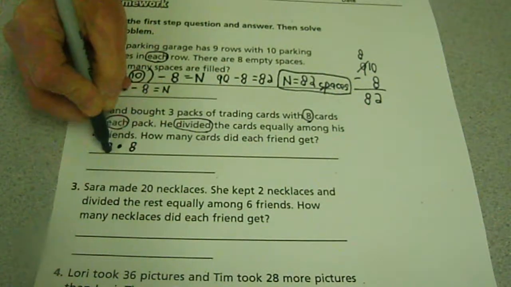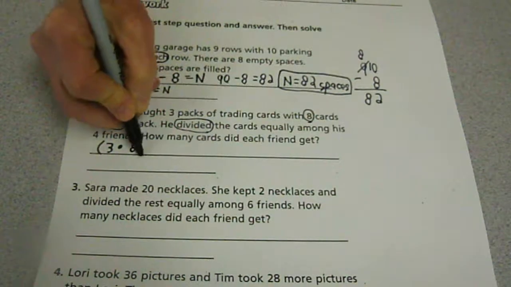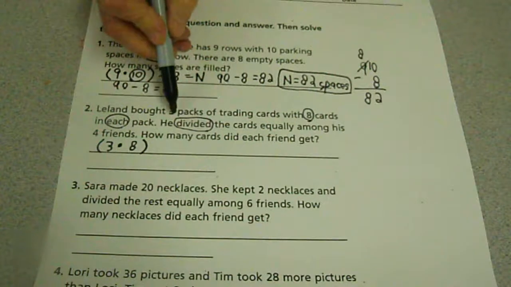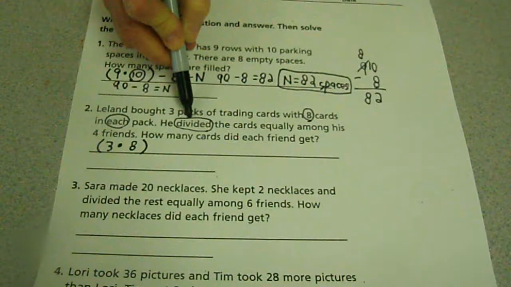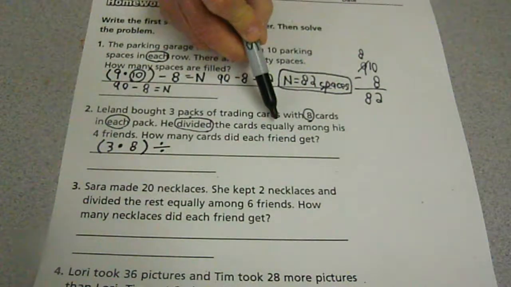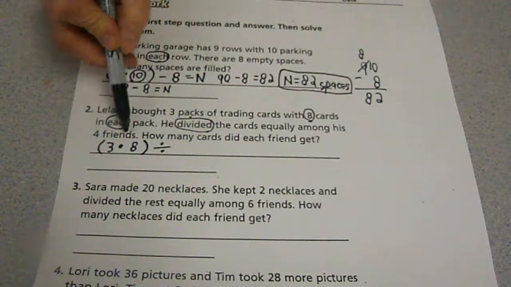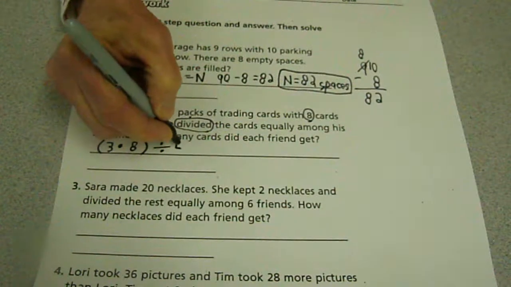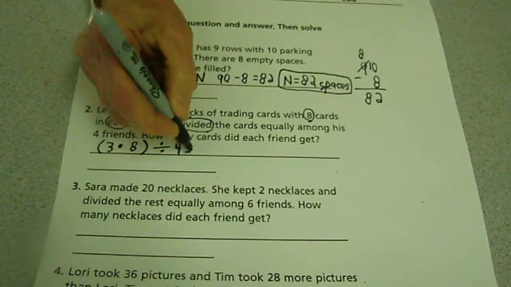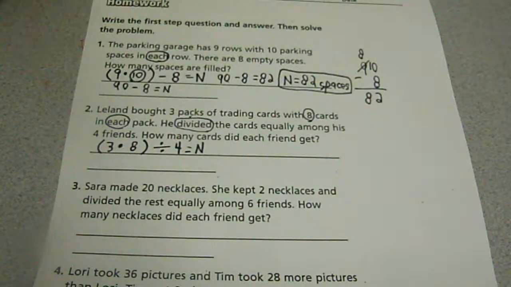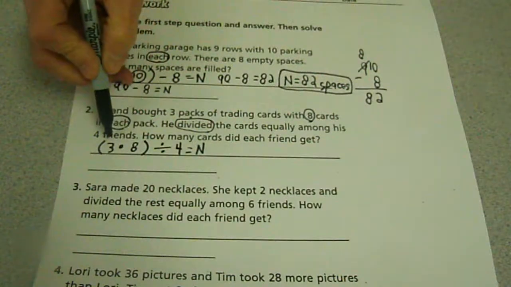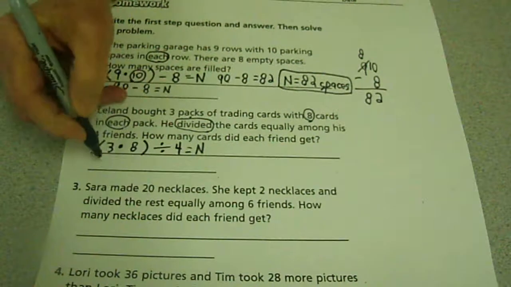I have 3 packs. This is my first expression, my first question. He gives me a big clue right here. He divided them. So I'll put in a division sign. Among his 4 friends. And I want to know how many cards did each friend get. So this would be equal to my n. So I evaluate my first question or my expression. 3 times 8 is 24.